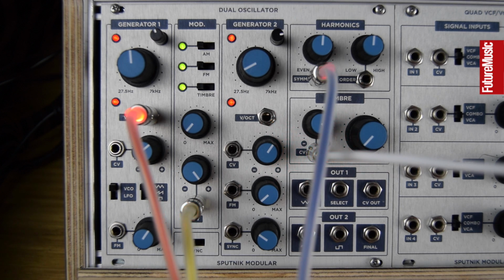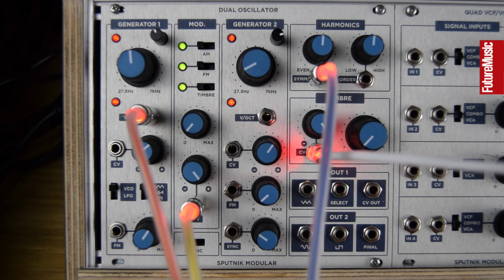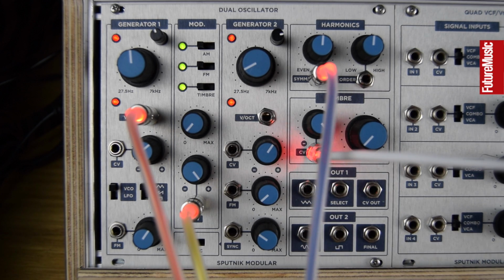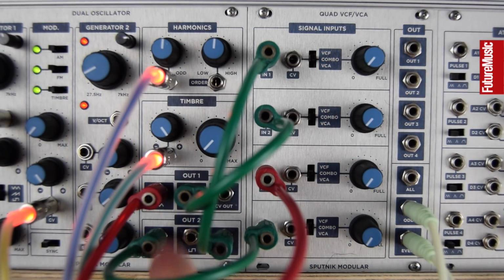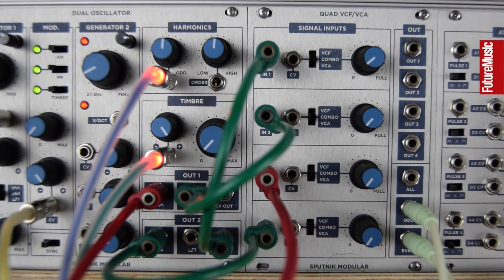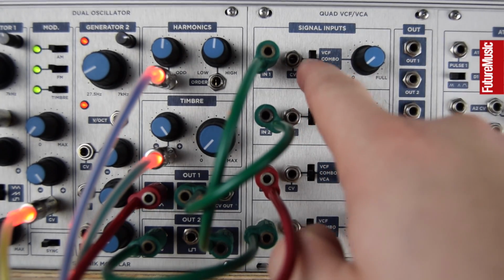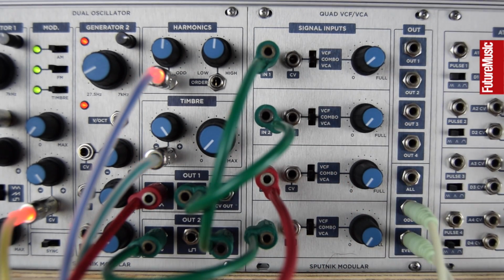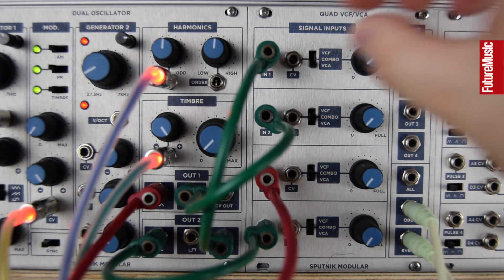Let's move on to the quad VCF and VCA and check out how we can take various outputs into the quad VCF, VCA and get various different low pass gate, filter and VCA combinations. So I've patched various outs from the two generators into the four inputs on the quad VCA and VCF. Now each channel can be a filter, a combination of filtering and a VCA, which is a low pass gate. Its top end reduces as its amplitude does, a really natural sounding decay as the sound decays down to nothing. And a VCA that doesn't affect the tone, just affects the amplitude.